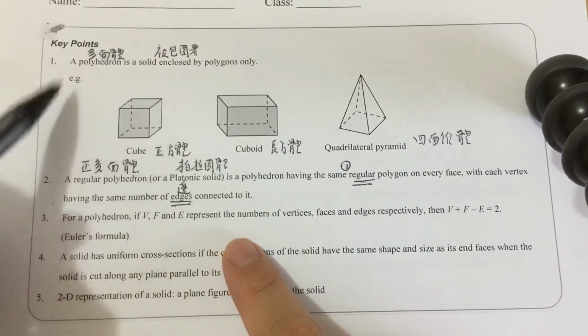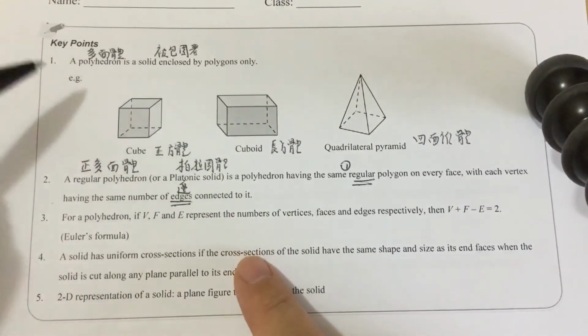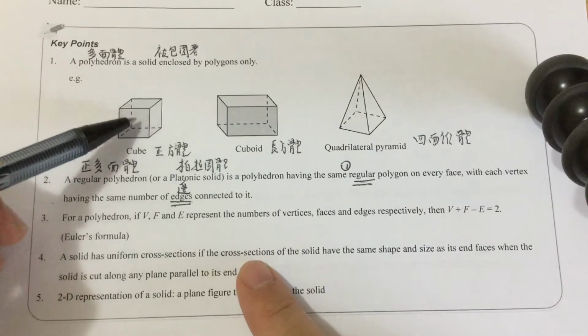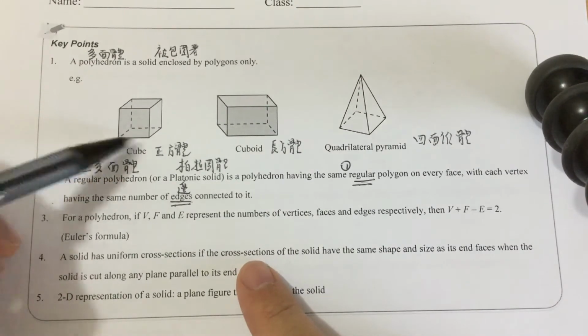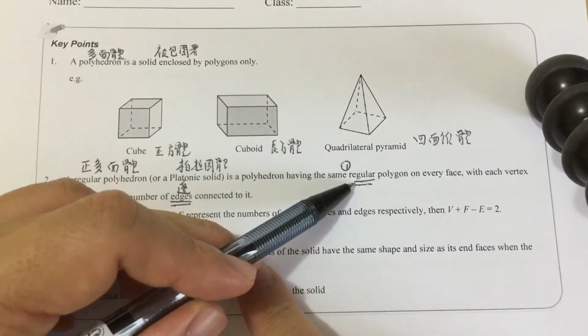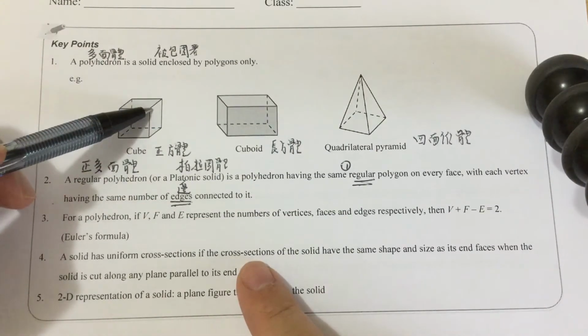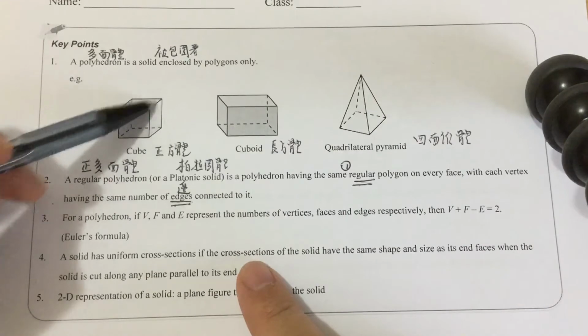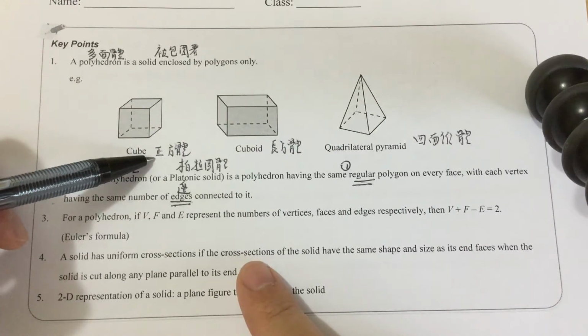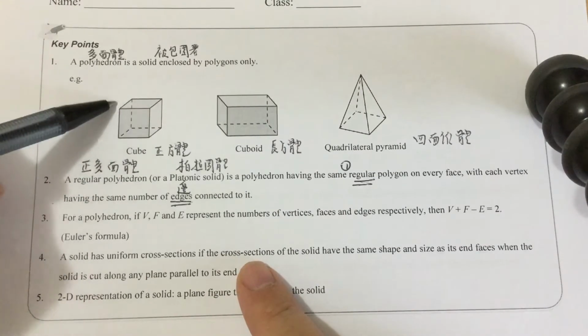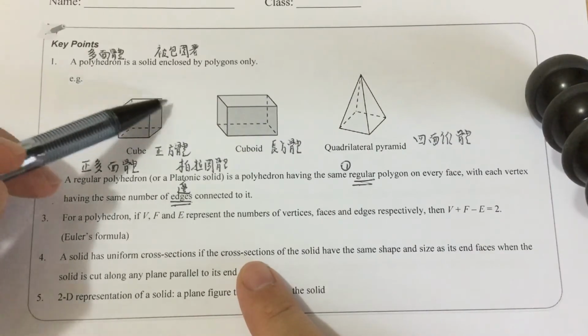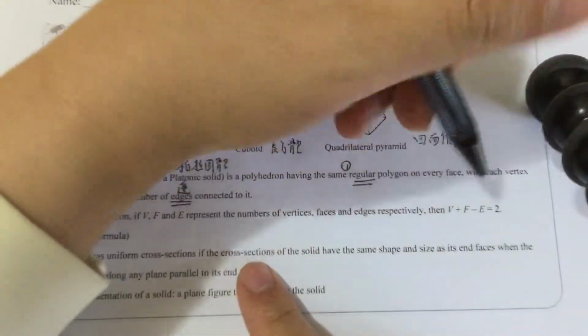For this one, the cube is a very famous regular polyhedron because every face is a square. Square is obviously a regular polygon. And also, for every point here, you can look at this vertex. We have 1, 2, 3. And the other one is 1, 2, 3. All of these vertices in Chinese are called 頂點.